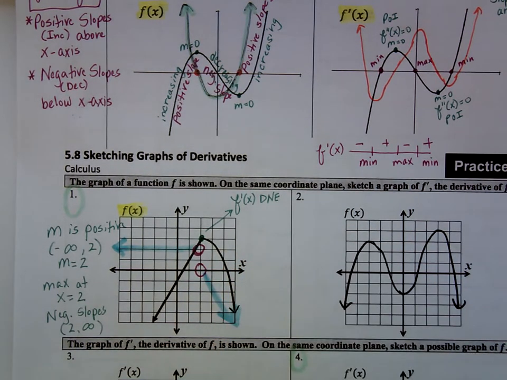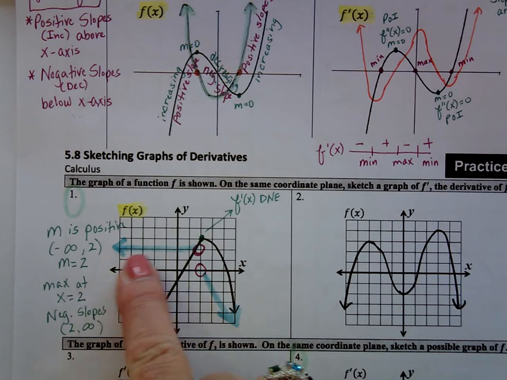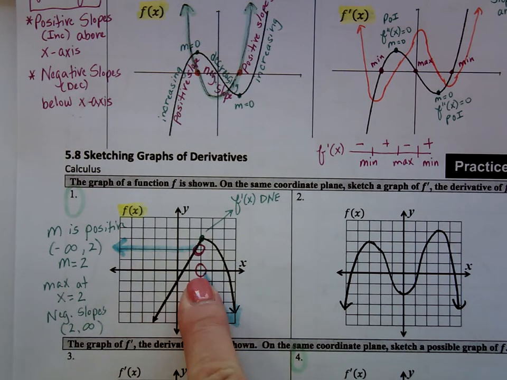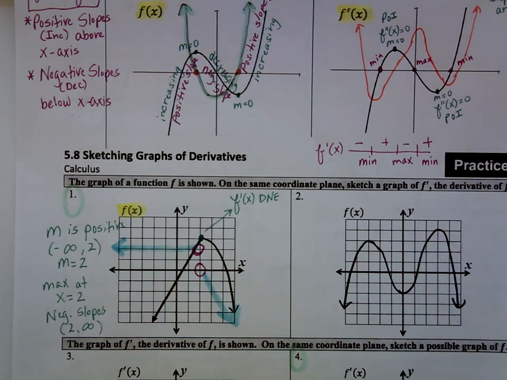And so that is number 1, putting all those pieces together. A little tricky because of the pointy place, doesn't exist, kind of all has to fit. All of my slopes are positive 2 to the left of 2, and all of my slopes are negative to the right of 2. And so putting all those pieces together, I find it easiest to make notes and then try to draw the graph, but you can do it however you would like.